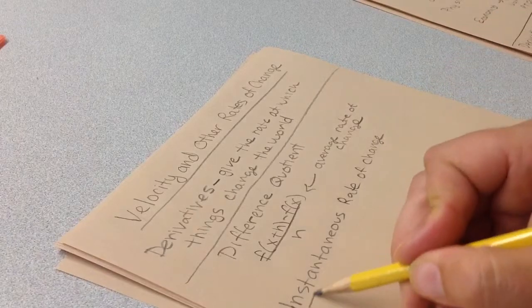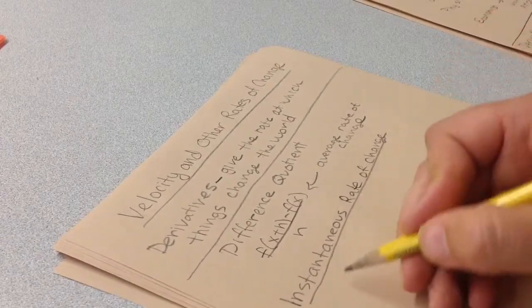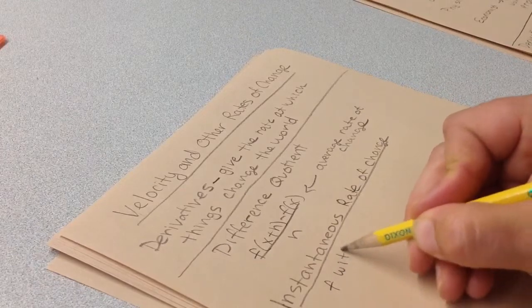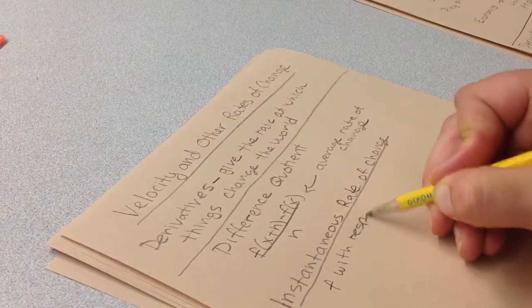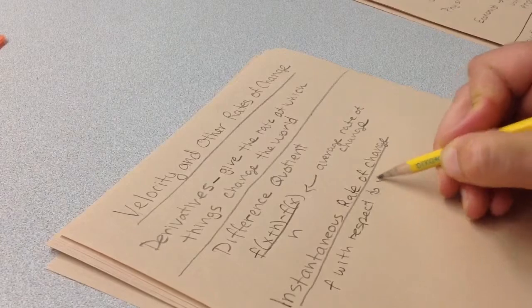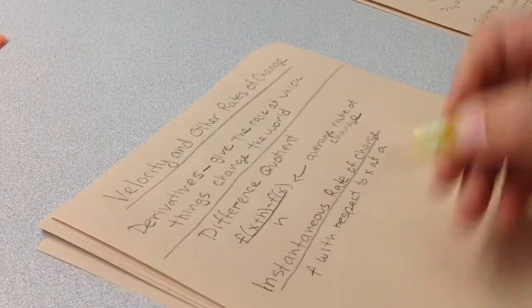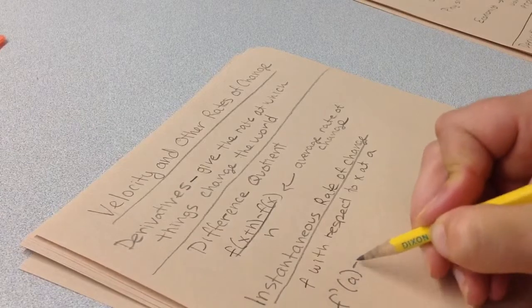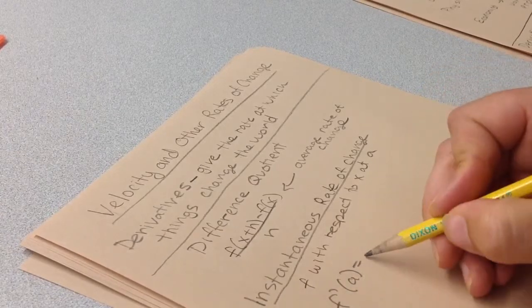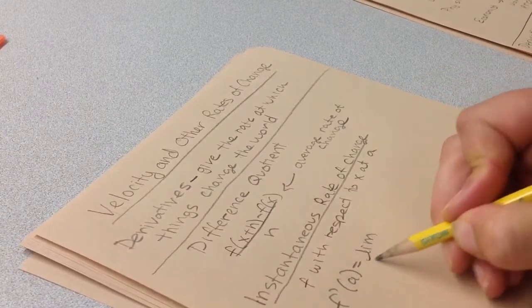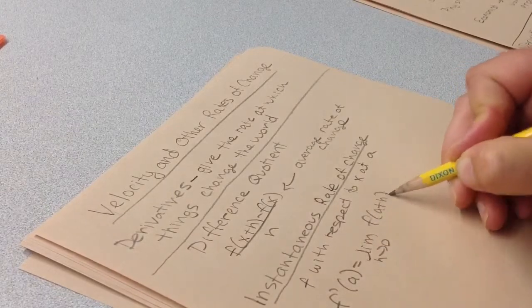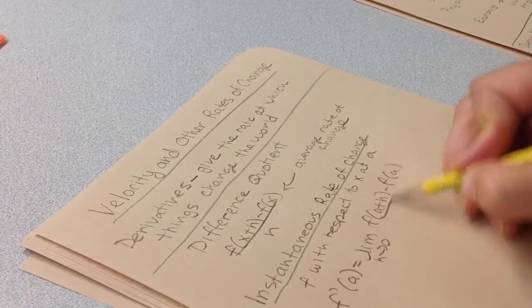When we look at instantaneous rate of change, we have f prime at a, and we know that the derivative is equal to the limit as h approaches 0 of f of a plus h minus f of a, over h.